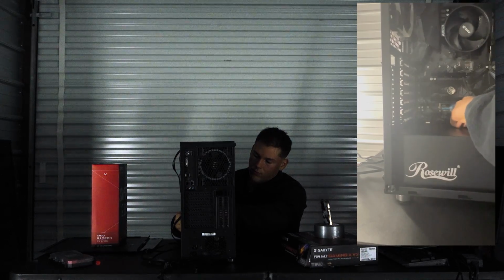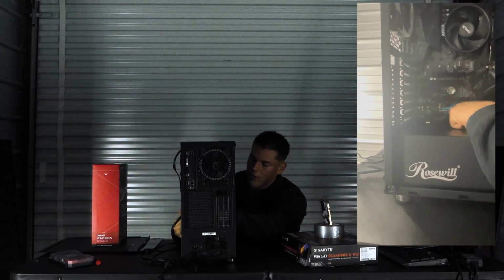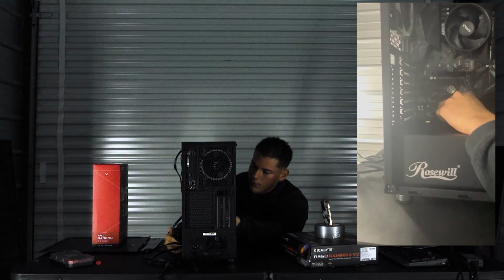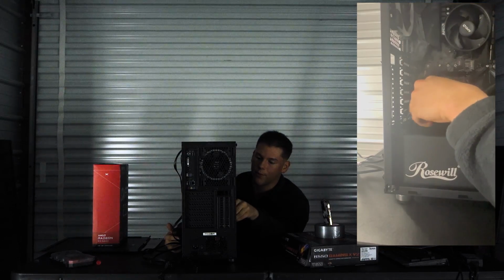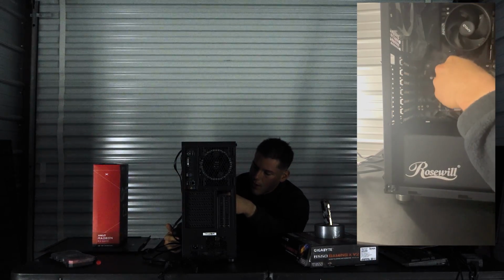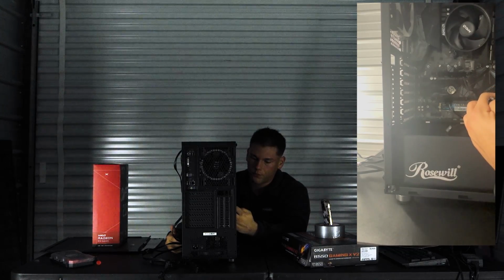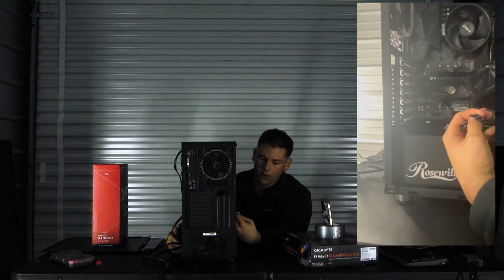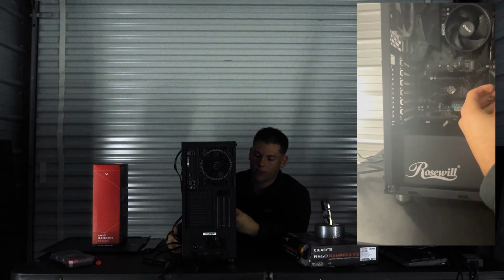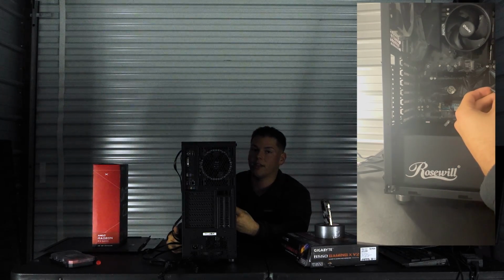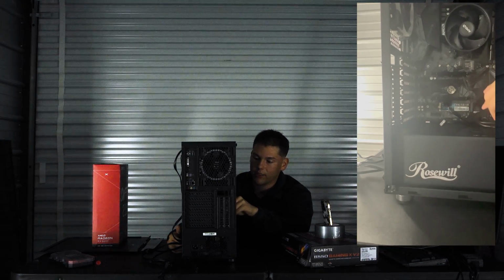And boom. That one was a little tough to get in there, but you should be good. Typically the USB one is kind of hard for me to get in most of the time. So next you're going to take these little connectors: one will say power switch, one will say HDD LED plus or minus, one will say reset switch, and two of them will say power LED negative and positive. So you're going to match those up with these on the front jumper.